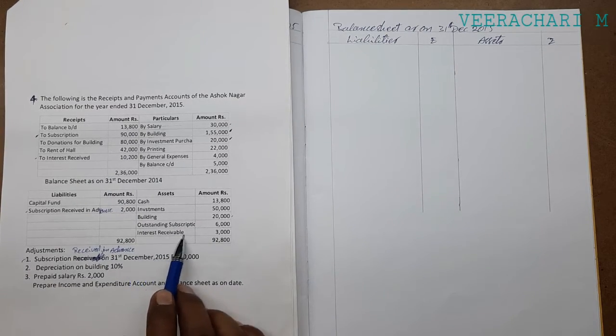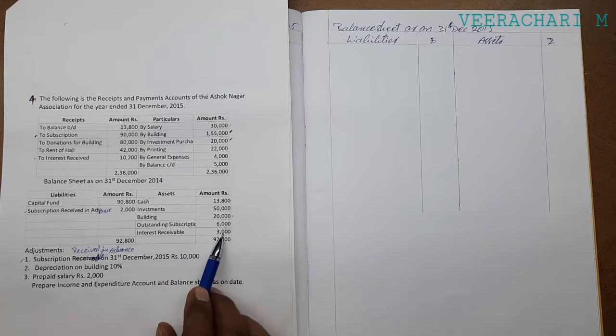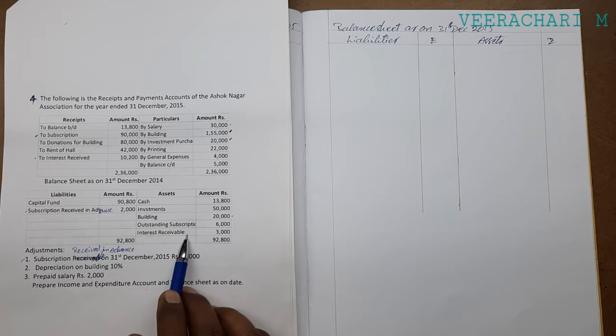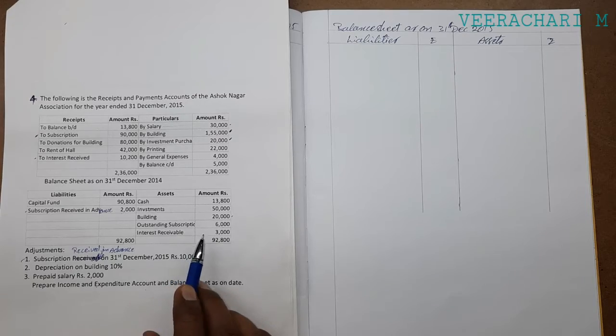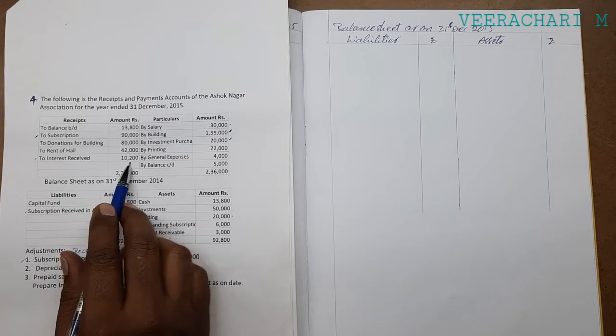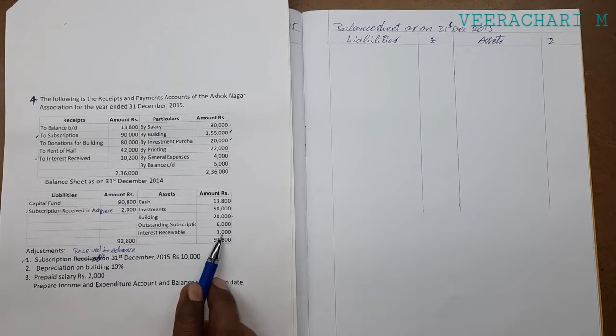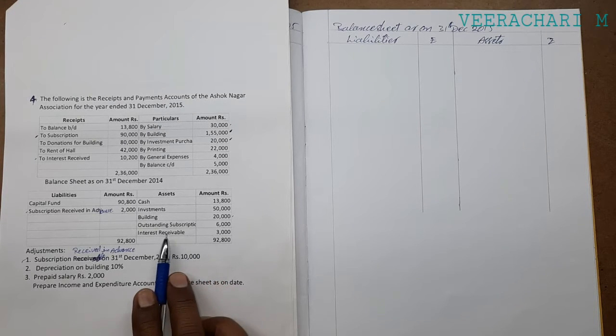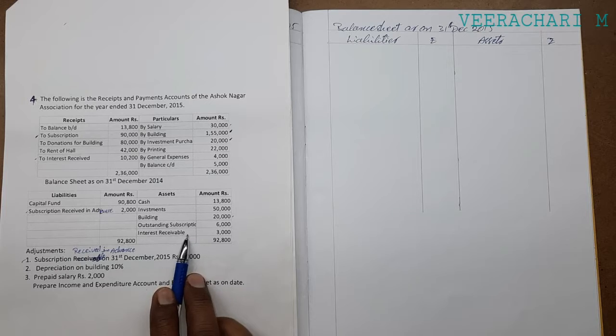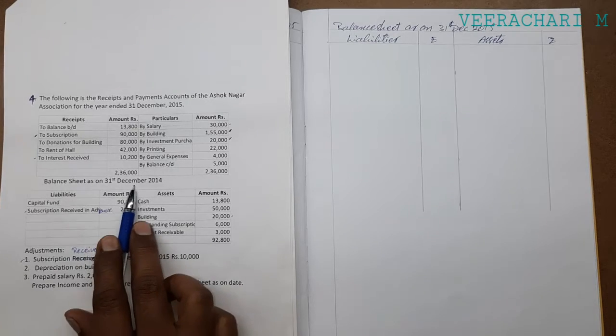Next, interest receivable, that is 3,000 rupees. Actually the interest received is 10,200 rupees. We should deduct this 3,000 rupees because it is interest receivable, that is accrued income from the last year.